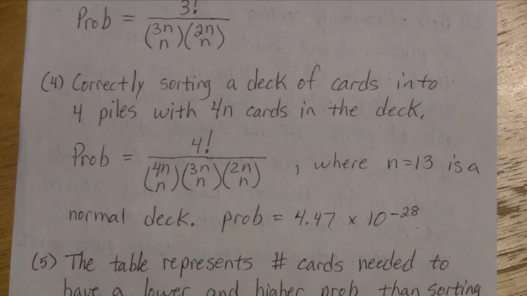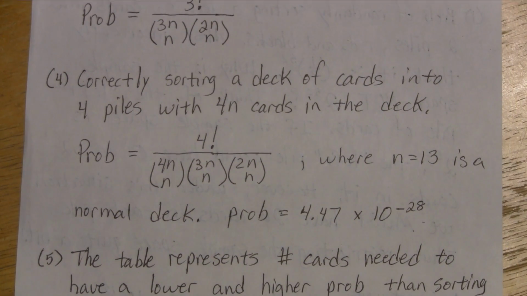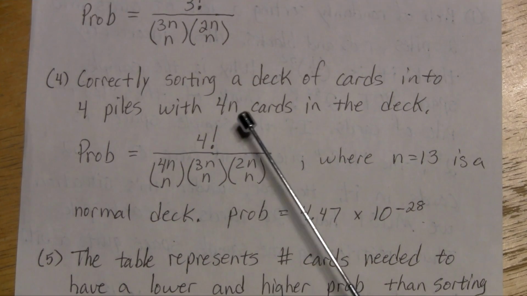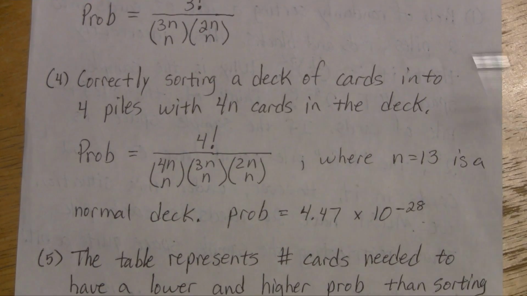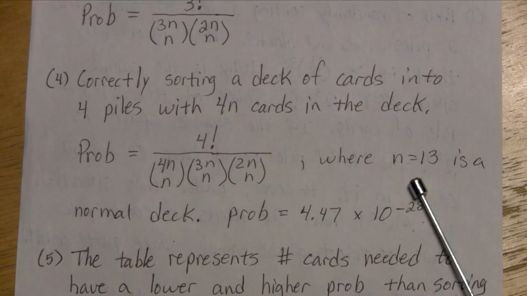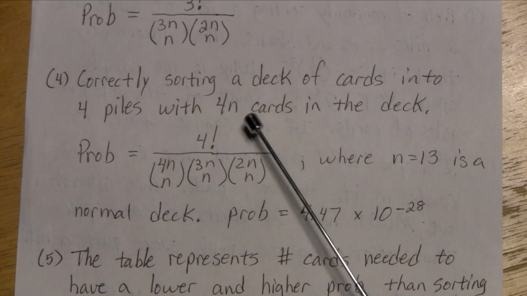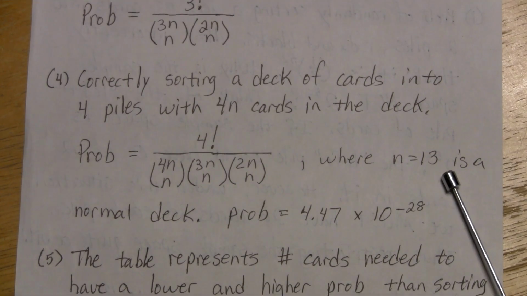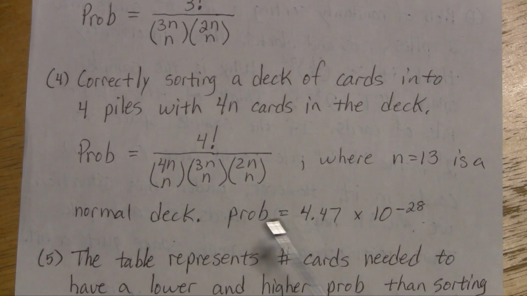Now, case 4 is correctly sorting the deck of cards into 4 piles with 4n cards in the deck. Right? It has to be divisible by 4 in order to separate them correctly. And the probability is 4 factorial, because that's the number of ways you can mix those 4 piles up and still have correct piles. And the denominator is 4n choose n, 3n choose n, 2n choose n, and that's it. And notice that when n is 13, 4 times 13 is 52, 13 cards in a suit. We're back into a normal deck.